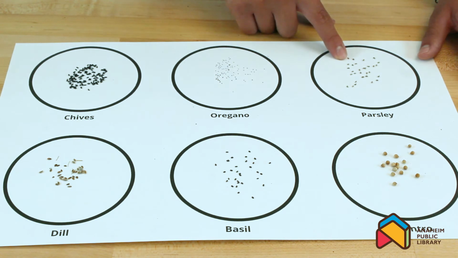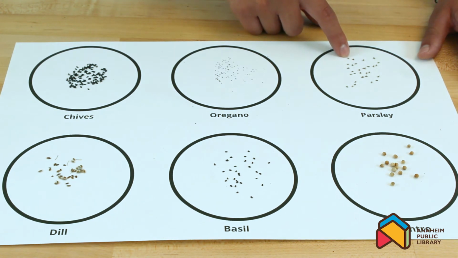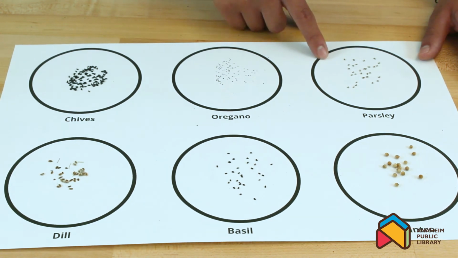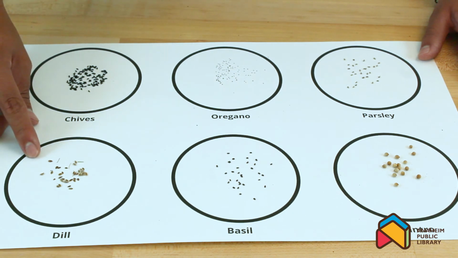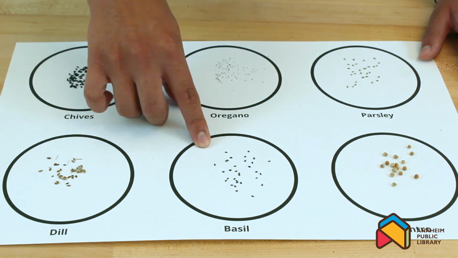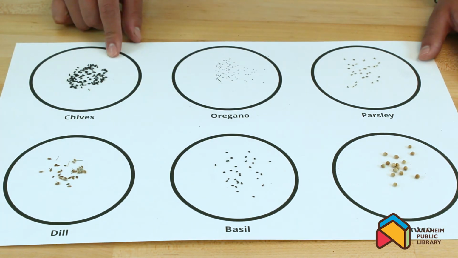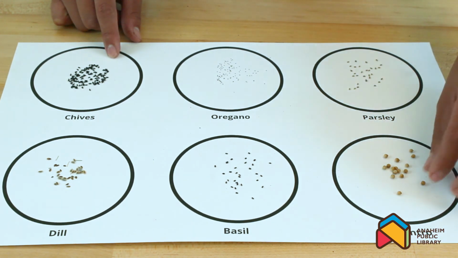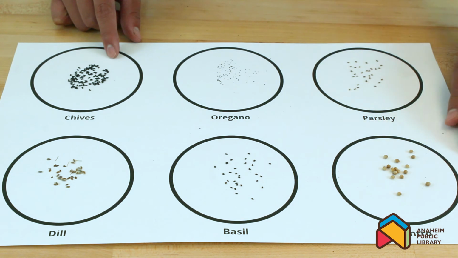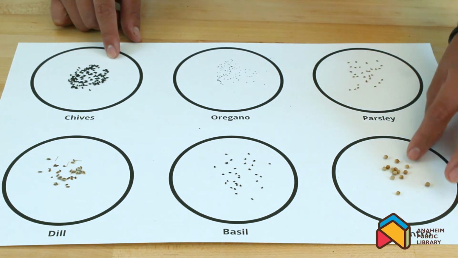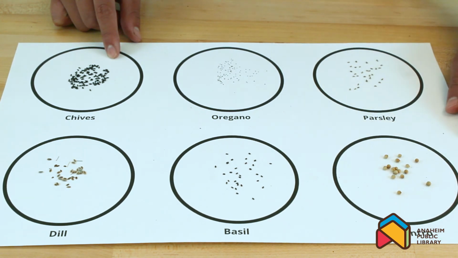And then you have parsley, which is a medium-sized seed that has a tannish color to it. And then dill, which is a little bit larger than the parsley one, but has a little bit of a darker brown. Basil, on the other hand, is black and is a little bit smaller than the chives. And lastly, we have cilantro, which are like little balls and are actually the largest seed from the 6. And they have a tannish color.